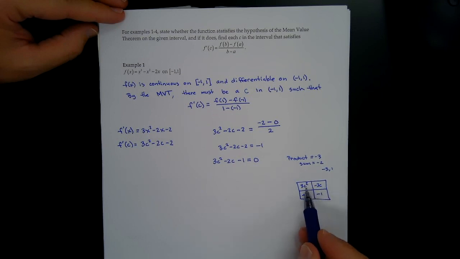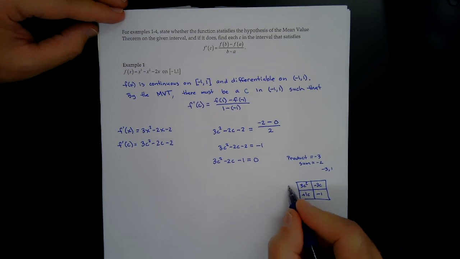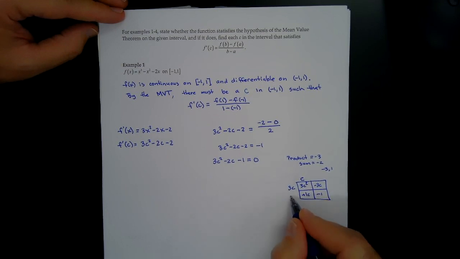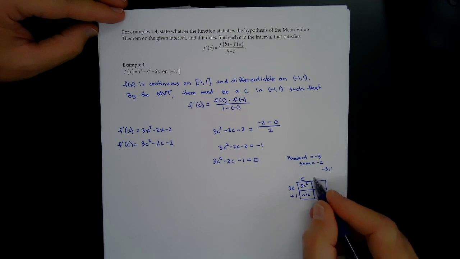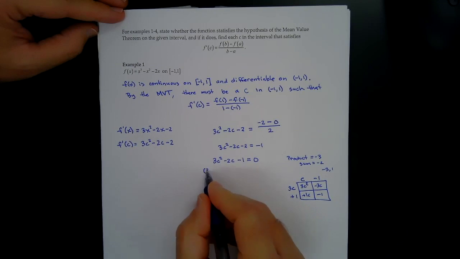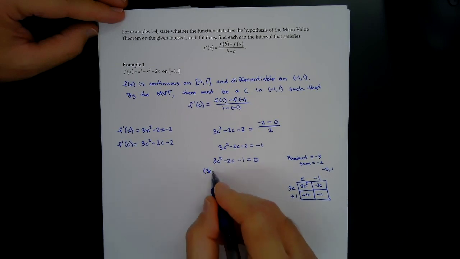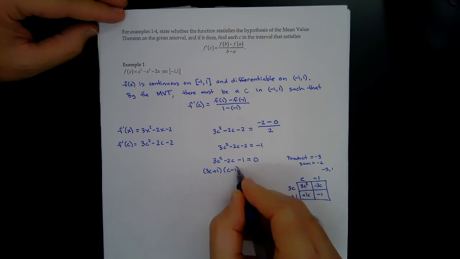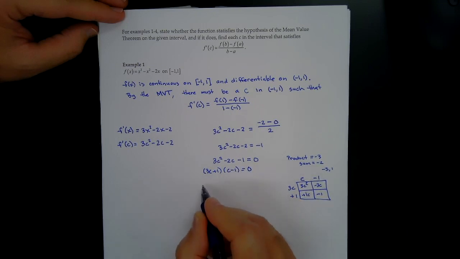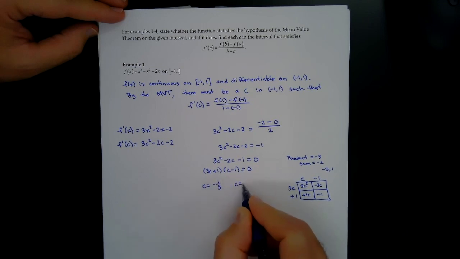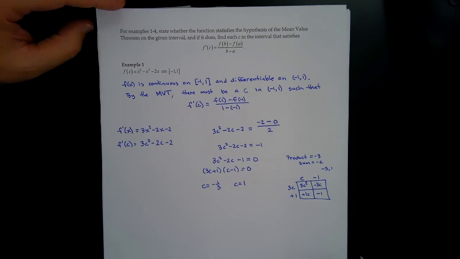So GCF across the top would be 3c, and GCF here would be just c, and this would be plus 1, and this would be minus 1, okay? So that means this factors into 3c plus 1 times c minus 1 equals 0, which means c would have to equal negative 1/3, or over here, c would equal 1, okay?